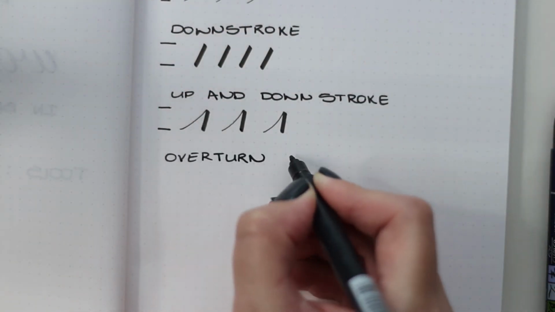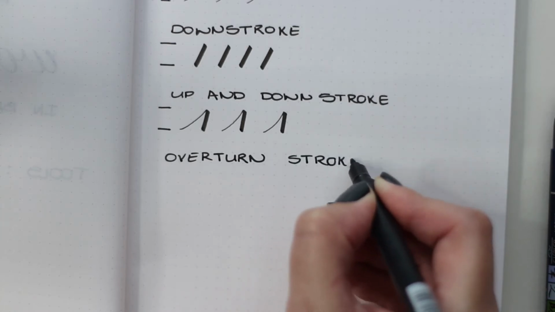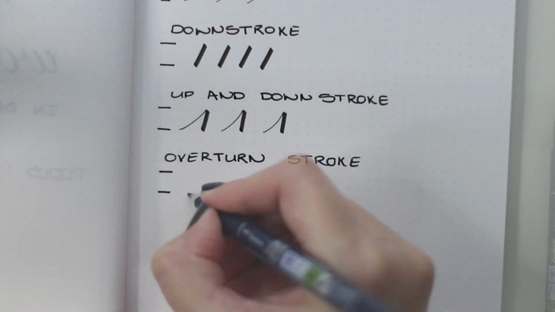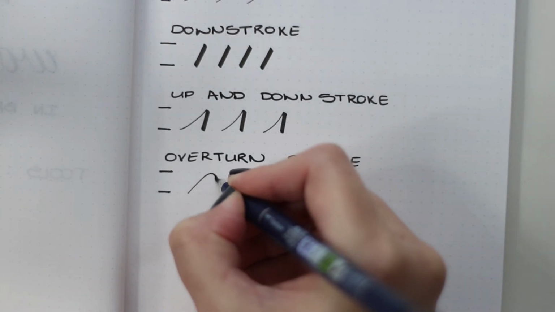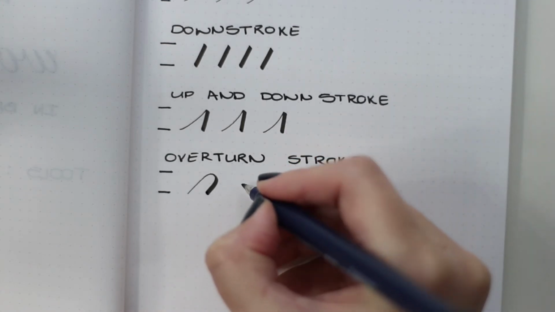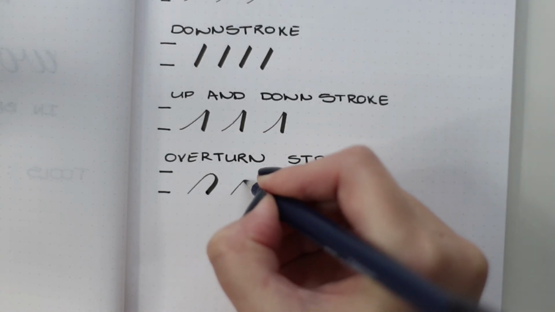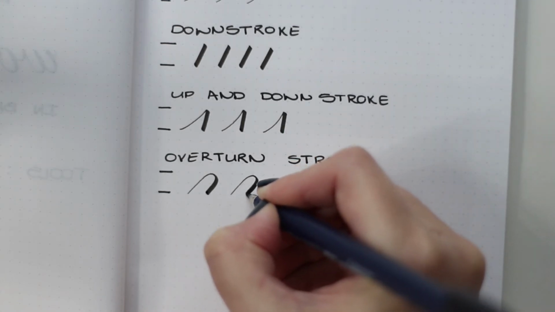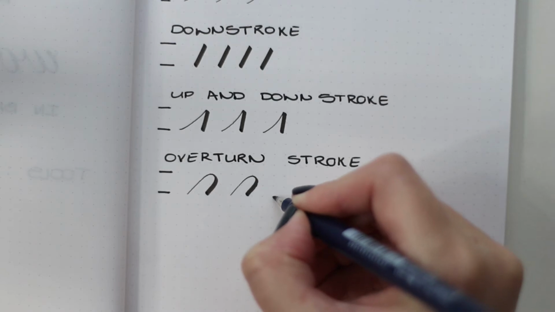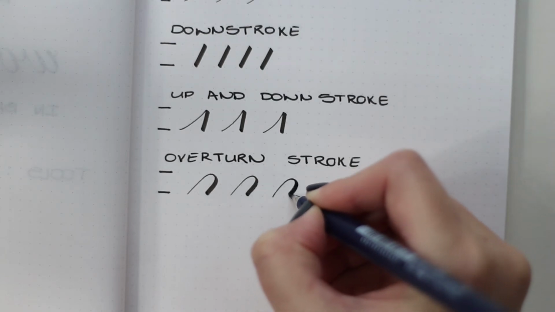Overturn stroke. The next stroke is your overturn stroke. Starting at the baseline and using light pressure, pull your pen up toward your X height. Before reaching the X height, turn to come back down to your baseline, using pressure to get a thick downstroke. It's important to keep both strokes parallel.